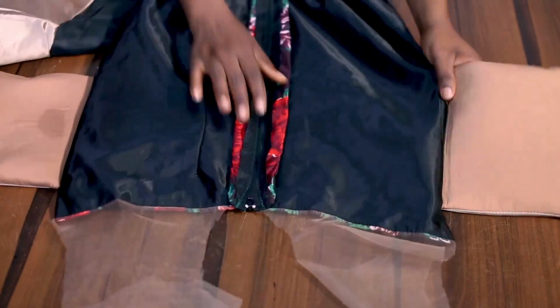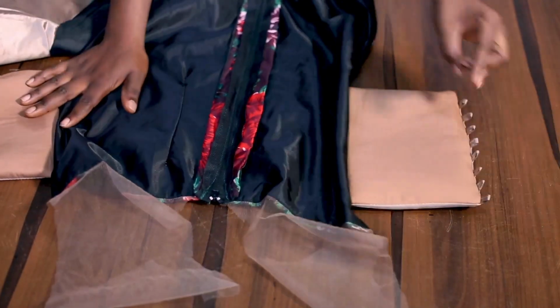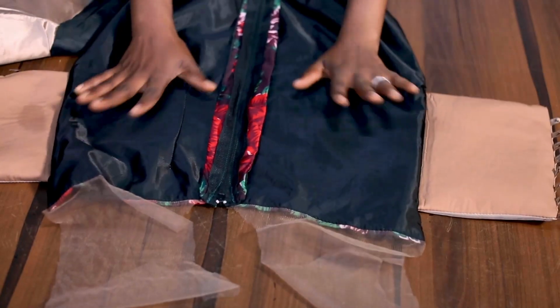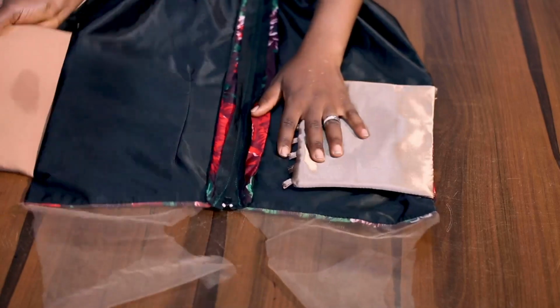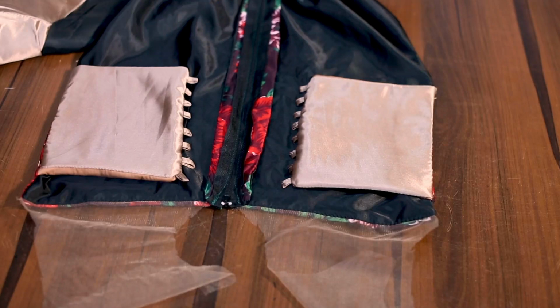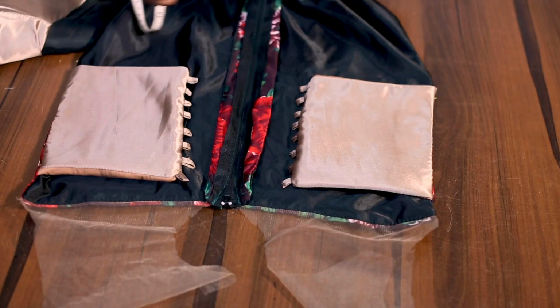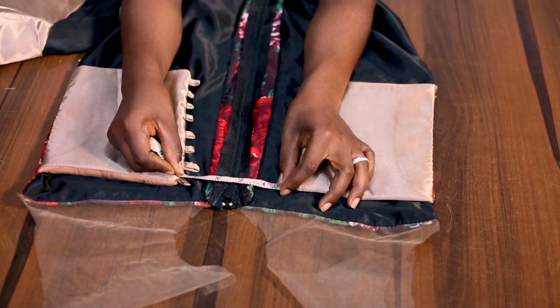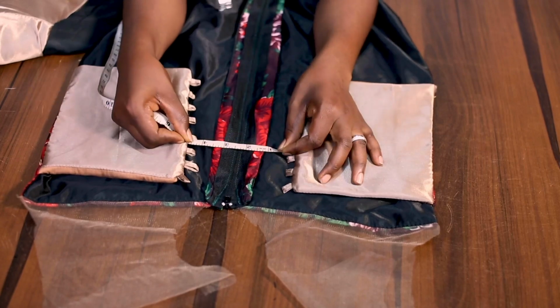Then for the back, I told us that if we do not need this, then we don't need to attach it. Just leave your dress like this. But for me, I have joined it to the sides, like I explained. So in between the space, we left 2 inches. That will give us 4 inches. The space of 4 inches is there.